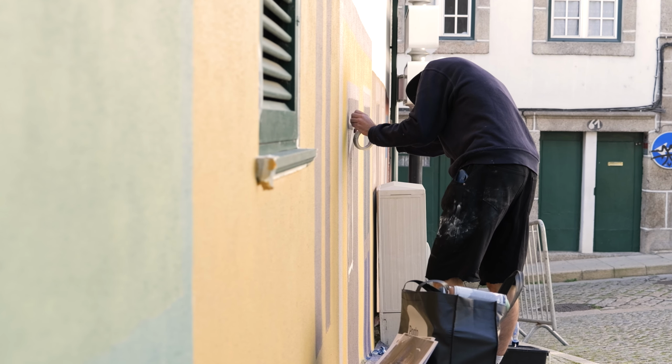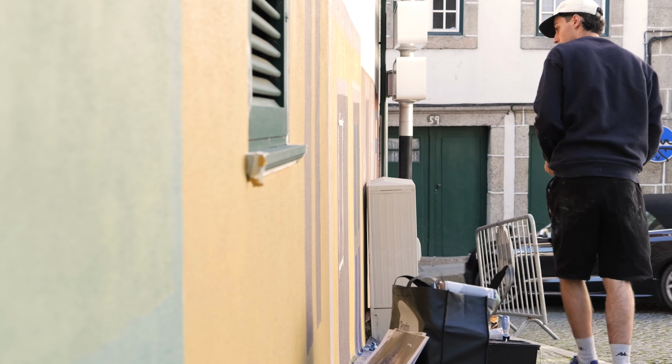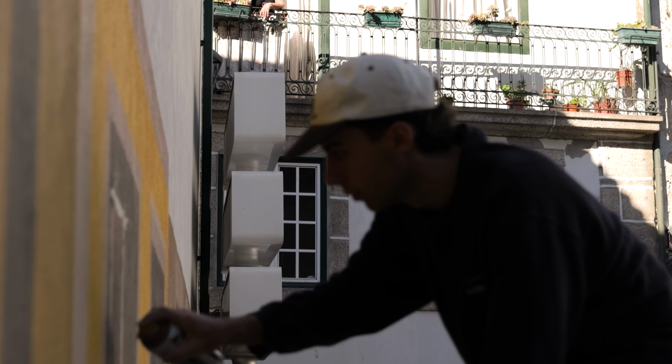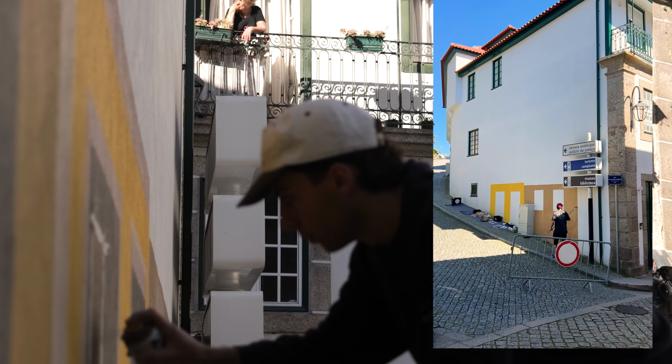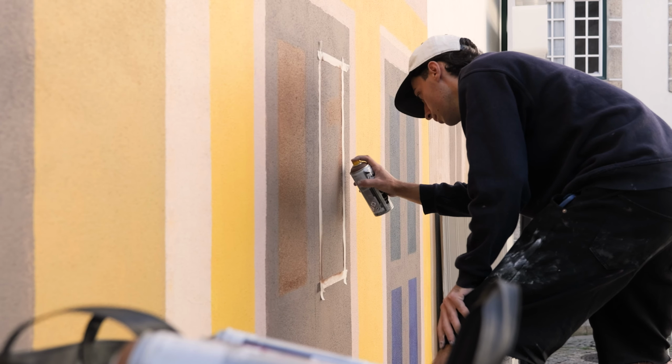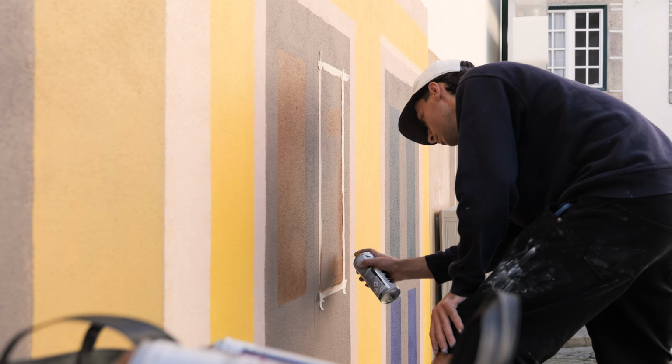So for this wall I'm not using any doodle grid or any projection, because I already have some reference points on the wall. I have the windows, I have the traffic signs. I already could guide myself in that way during the sketching part of the process.